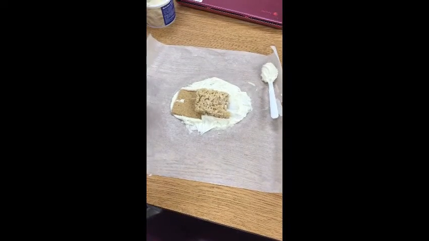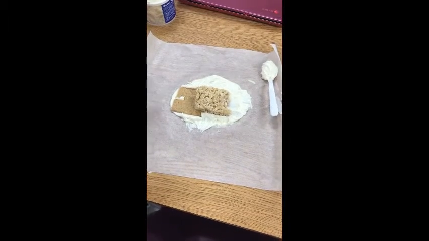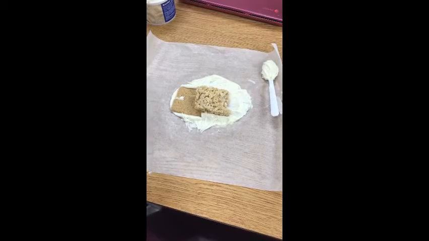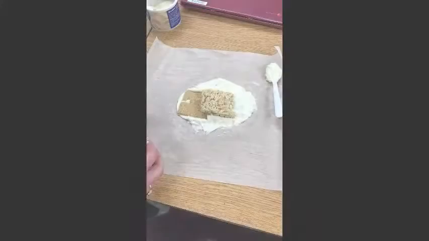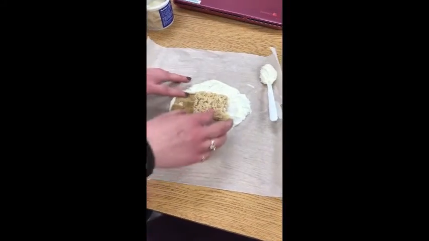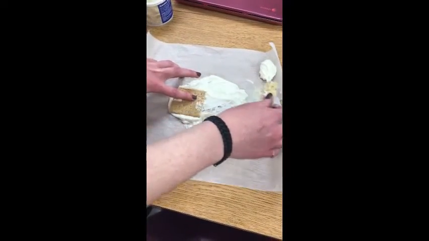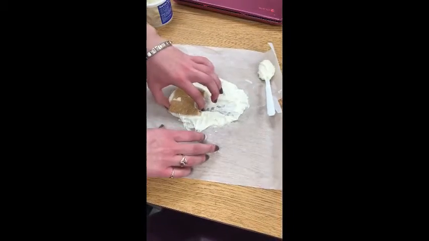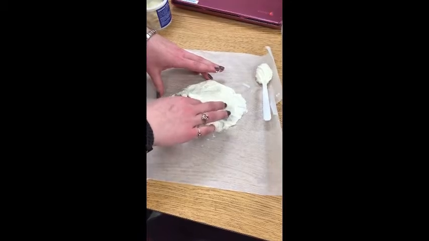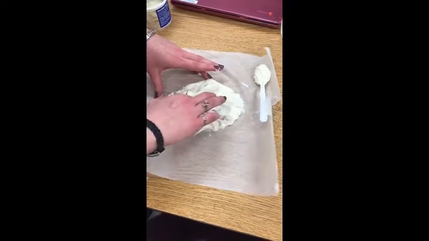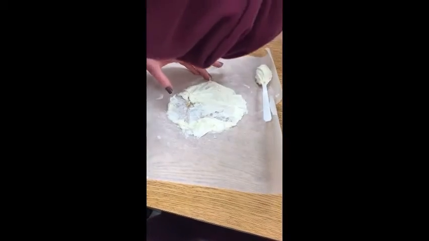After you have that model done, make sure to answer your questions on the lab sheet and write down your observations as well. After you have your observations done, we are going to model our last plate boundary of the convergent boundaries when two continental crusts are coming together. So remove the pieces of graham cracker and Rice Krispie.